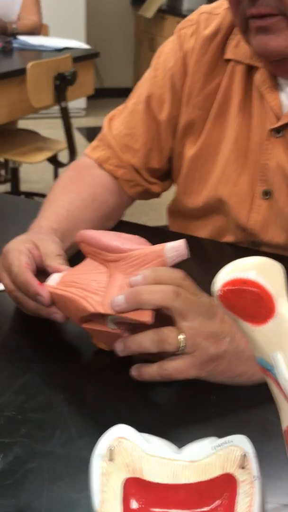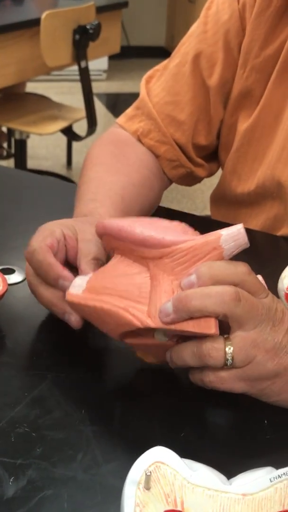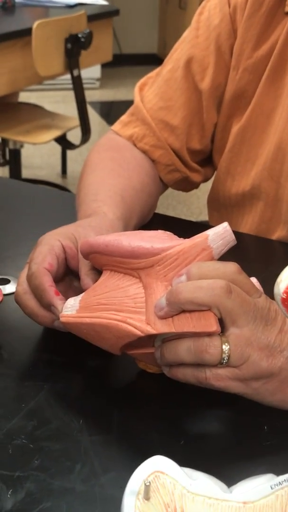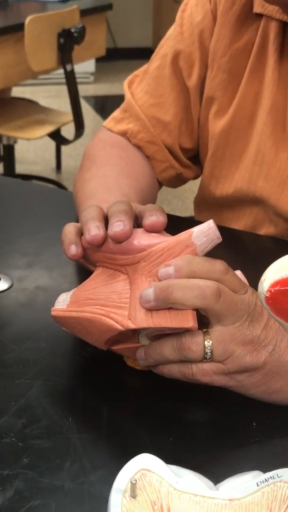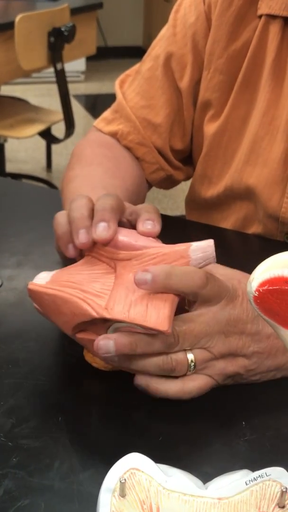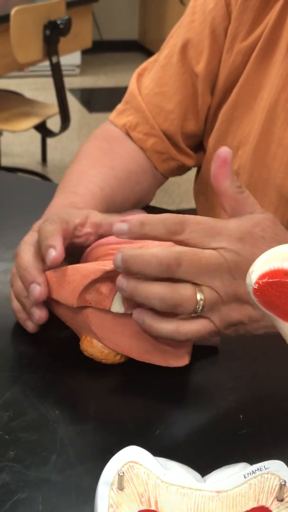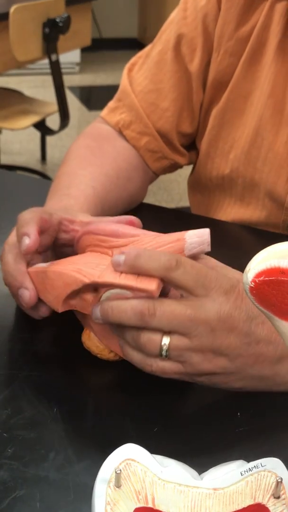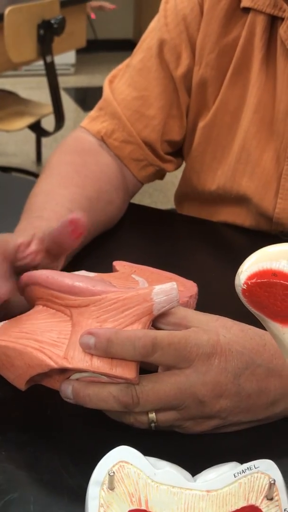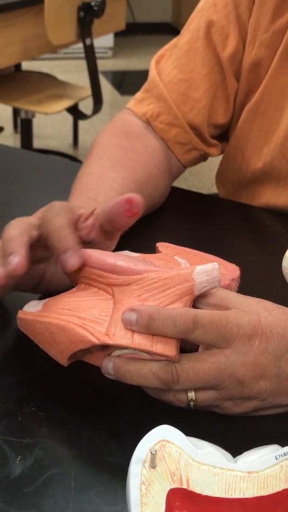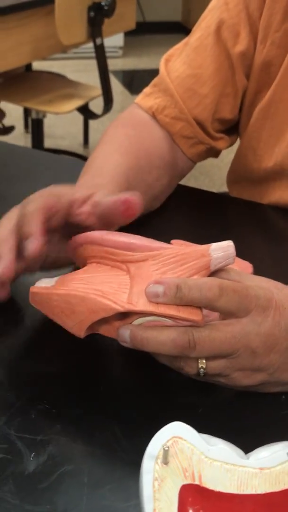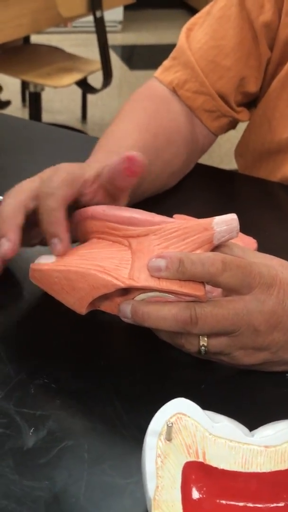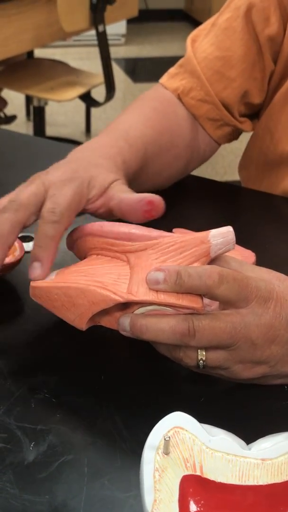You'll look it up, or unless you want to write it down now. Genio means chin. Okay? Glosso means tongue. That answers the test question. Glosso means tongue. Hyo means the hyoid bone that's right here. So this muscle, let's see how it's going from the chin to the tongue? Genioglossus. This one's going from the chin to the hyoid bone, geniohyoid, right there.